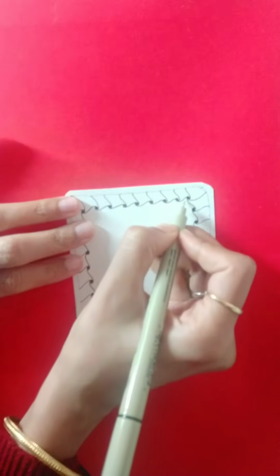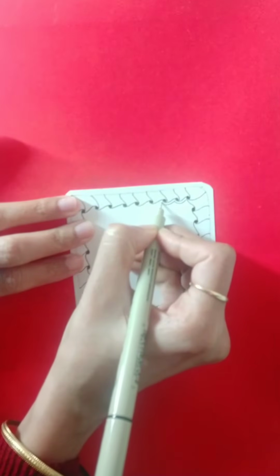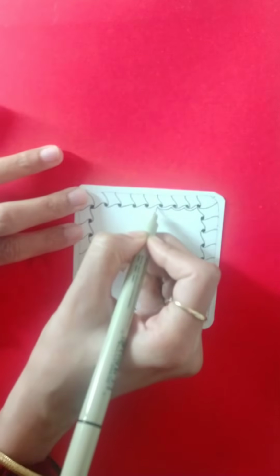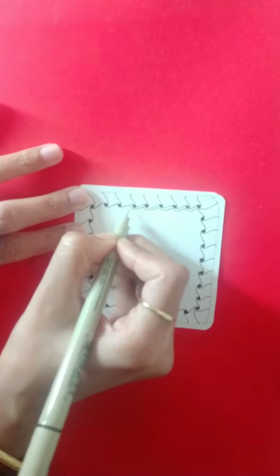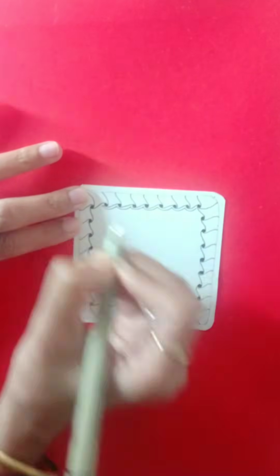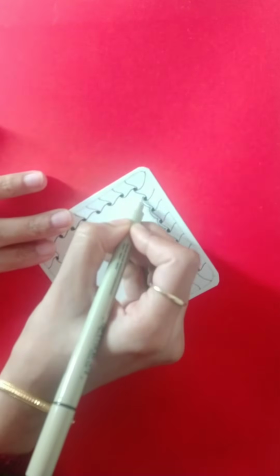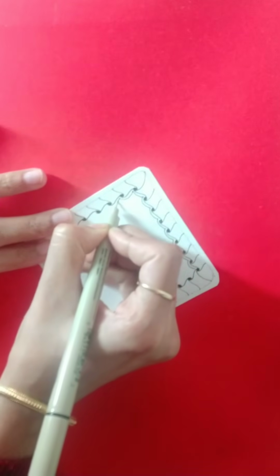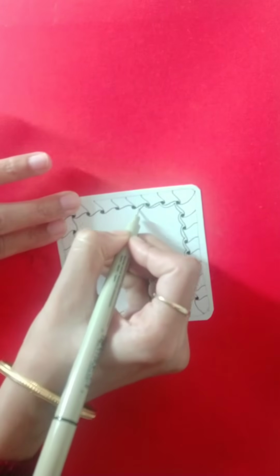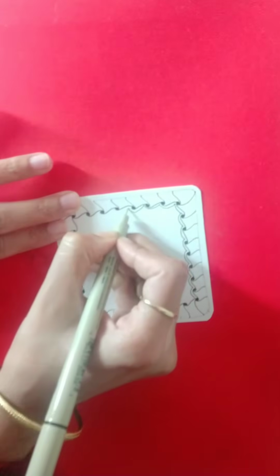Now what should I do? I think I'm going to add an aura inside so that the tangles that I am going to draw inside do not mingle with my border, right?